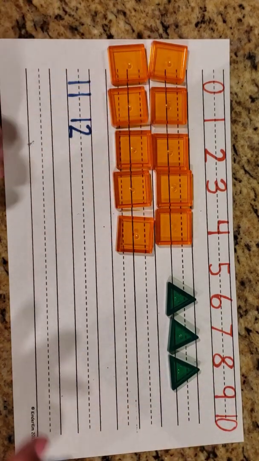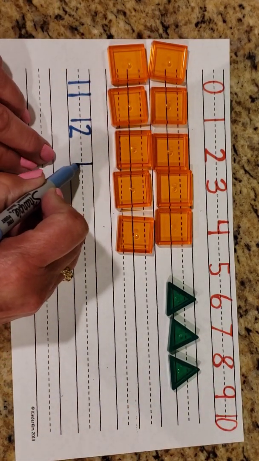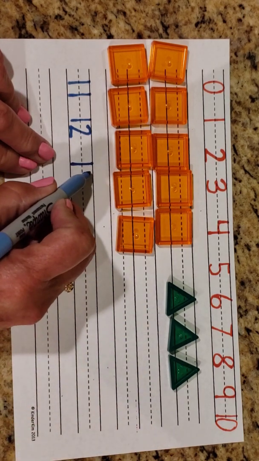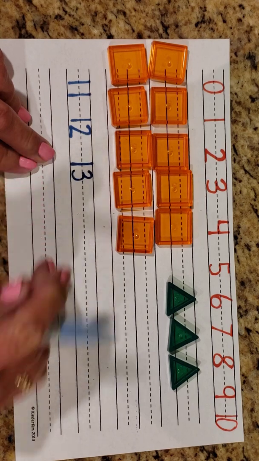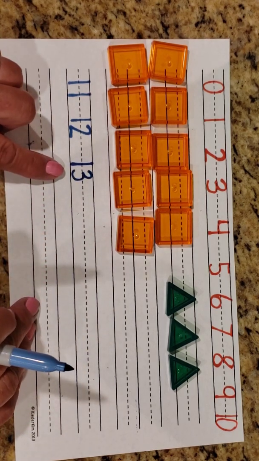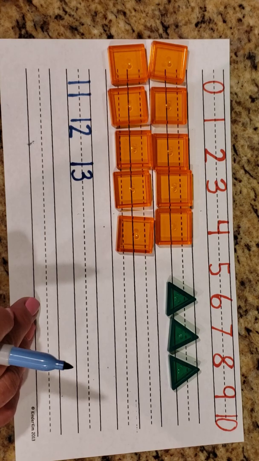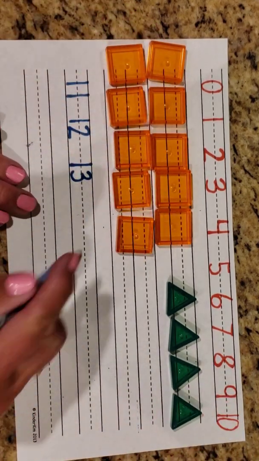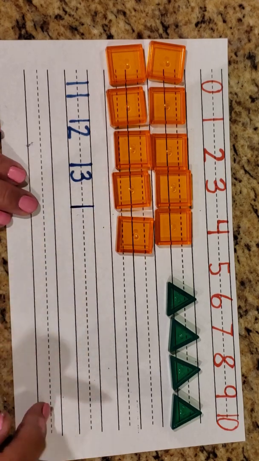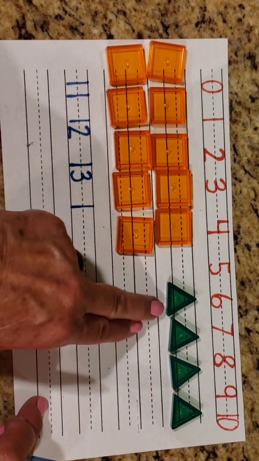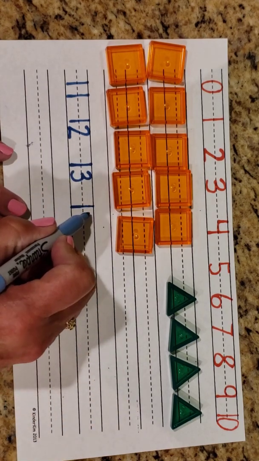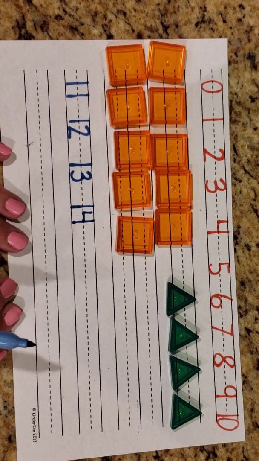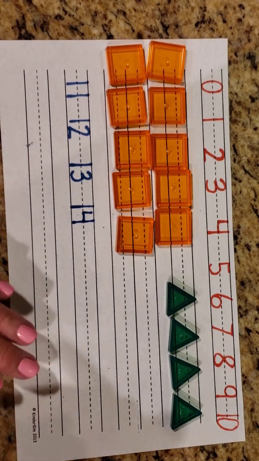I still have one group of 10. One group of 10. How many do I have left over? Hoping you're saying 3. Gives us 13. Aha. I'm going to add one more. So now we have one group of 10. Add that one group of 10. How many are left over? 1, 2, 3, 4. We have 4 left over. Gives us 14. Then we're going to add one more.